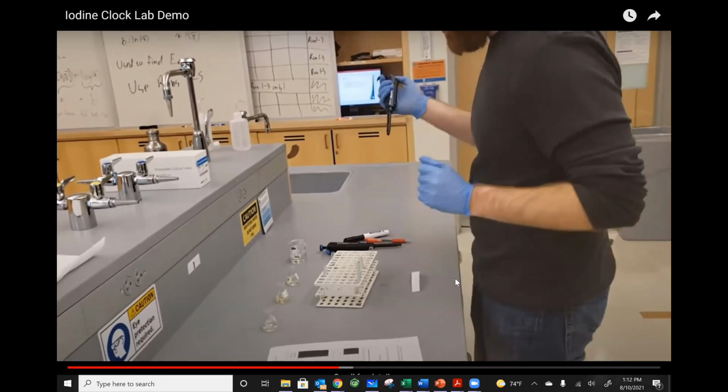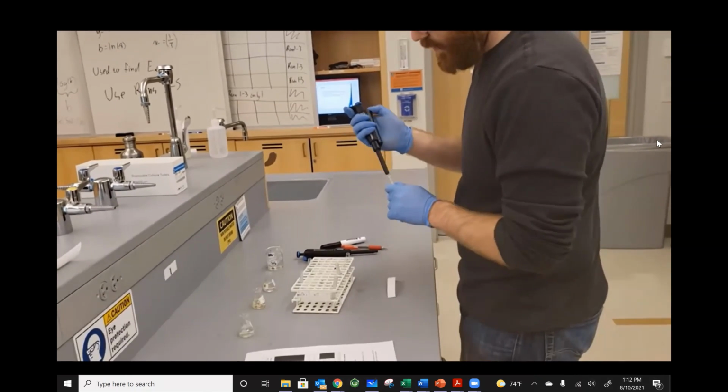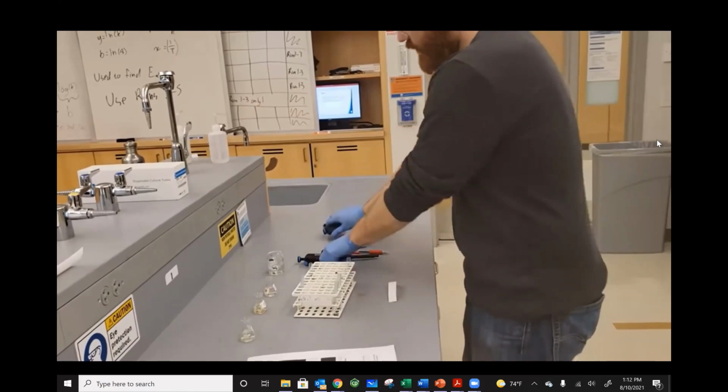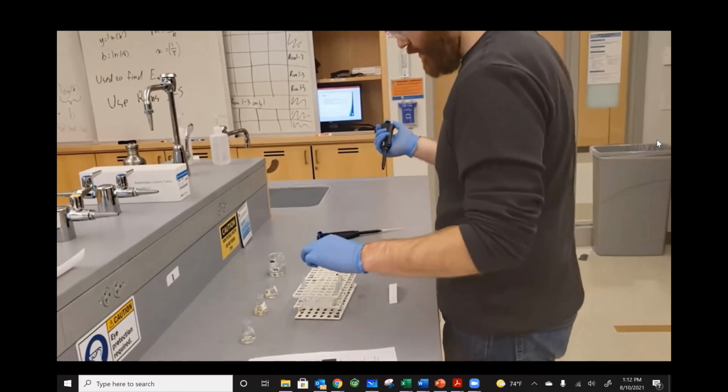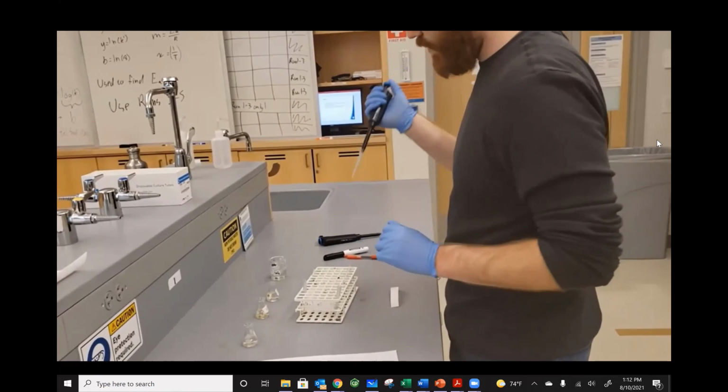But anyway, we're redoing trial one. As I said, I need 200 microliters of sulfate and 1,000 of hydroiodic acid.